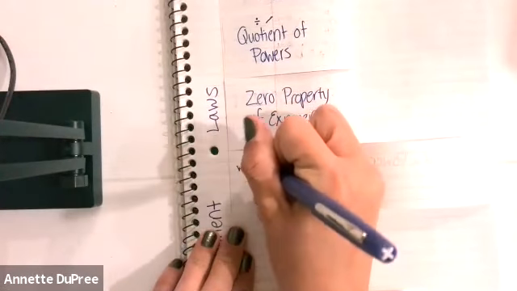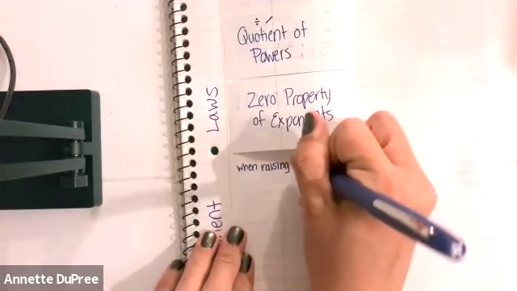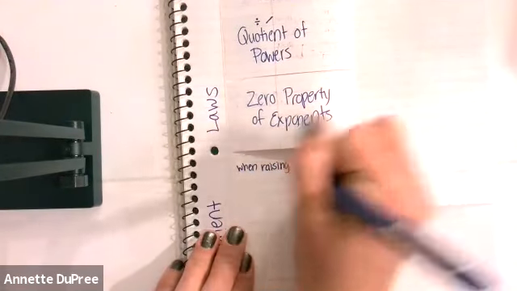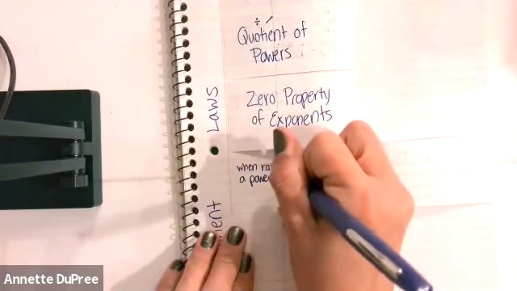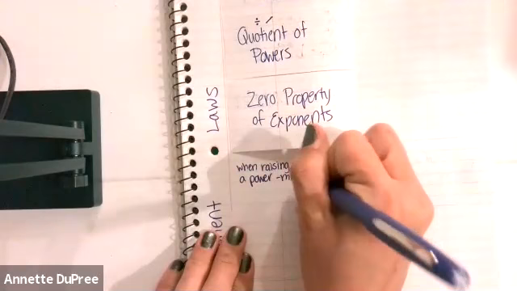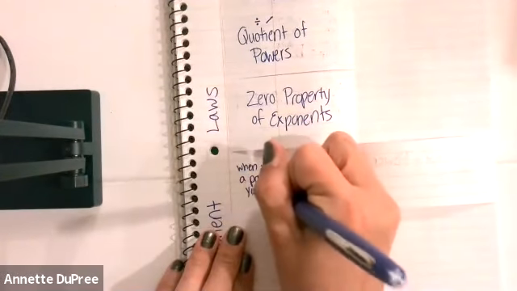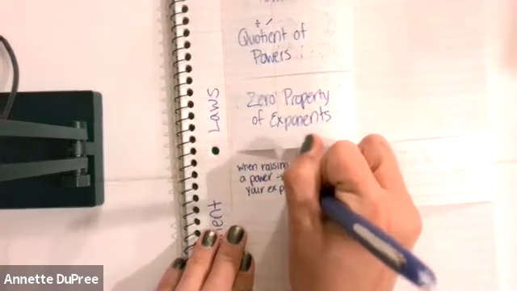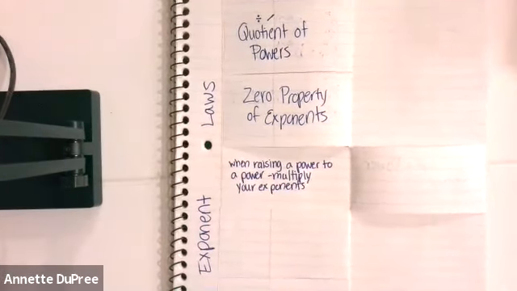When raising a power to a power, multiply your exponents. So what does that mean? When raising a power to a power, multiply your exponents. Let's look at some examples of this.